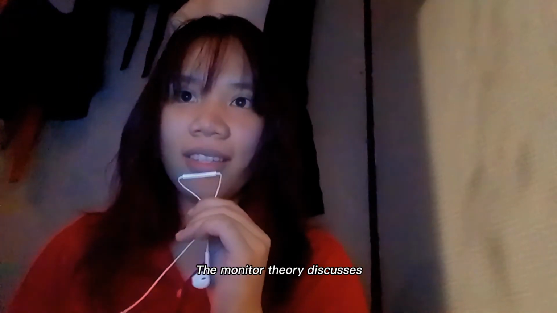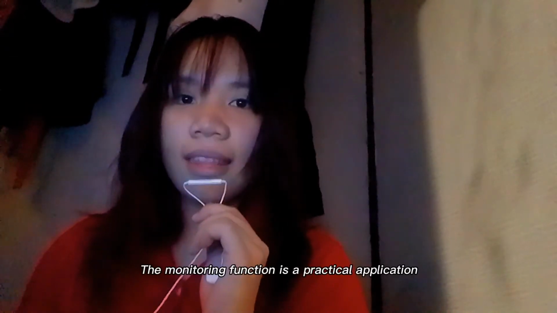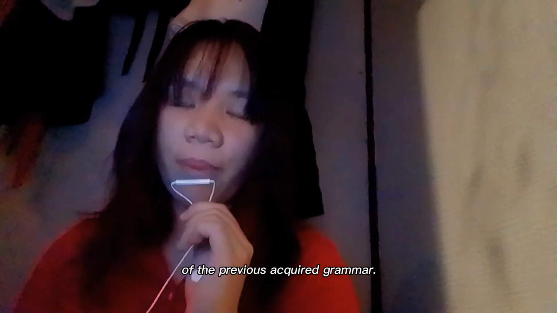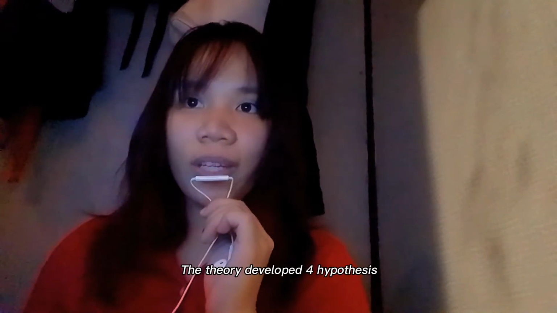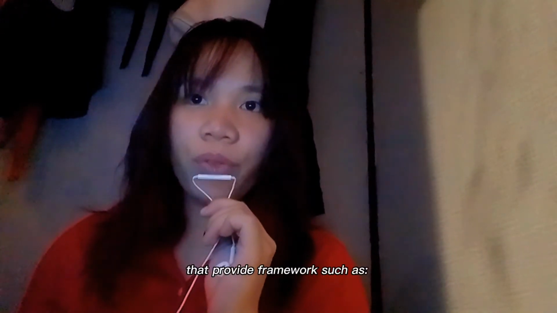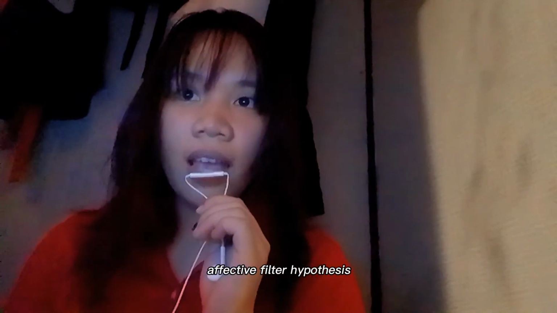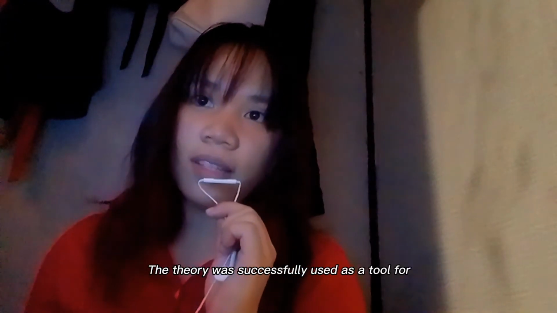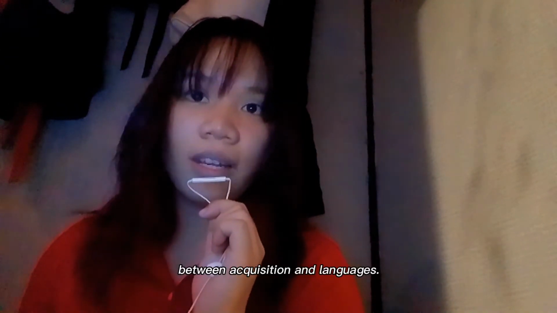Monitor theory. The monitor theory discusses the connection between language acquisition and language learning. The monitoring function is a practical application of the previously acquired grammar. Chomsky's notions serve as the foundation for the theory. The theory developed four hypotheses that provide frameworks: the natural order hypothesis, affective filter hypothesis, input hypothesis, and acquisition versus language learning.